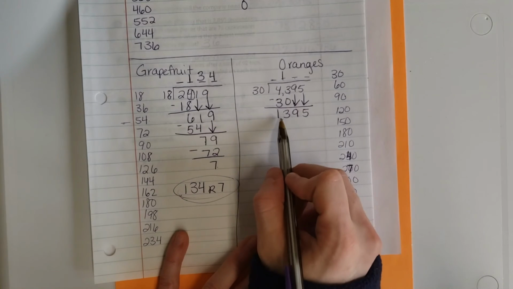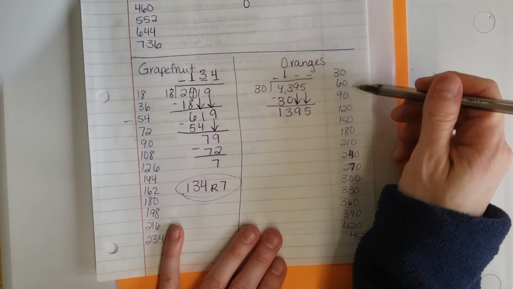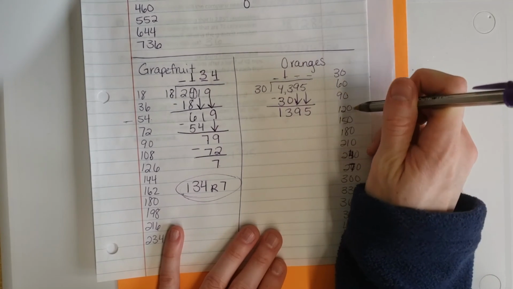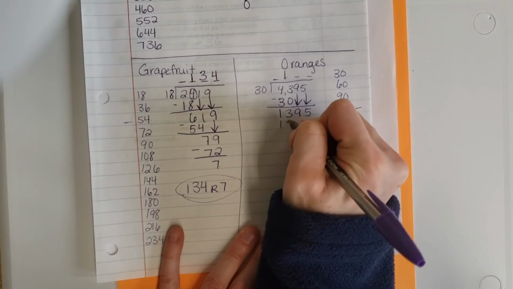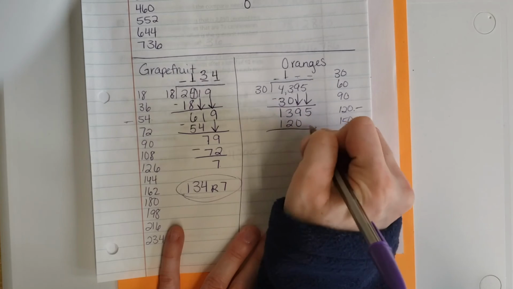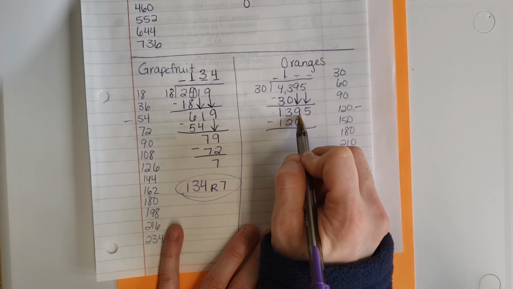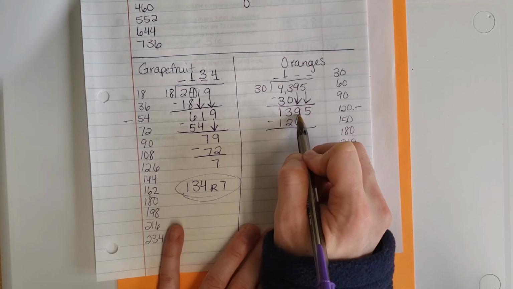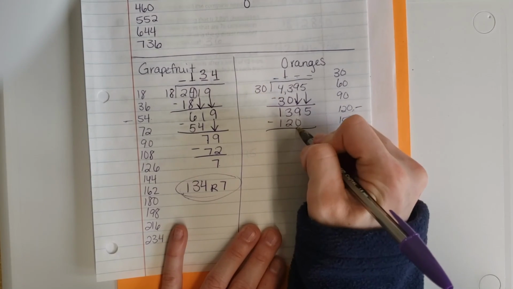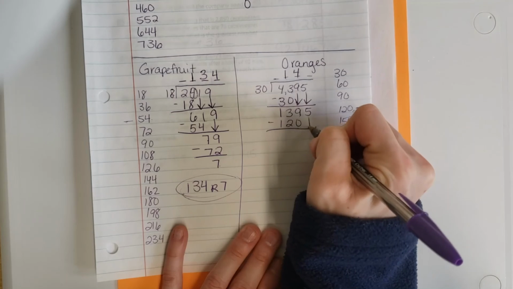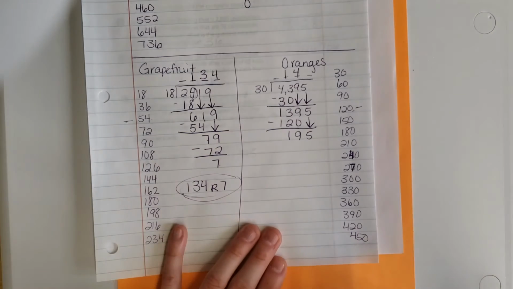All right. Now does 30 go into 13? It does not, but 30 does go into 139. How many times? Well, we can get as close as 120, which is 30 times 1, 2, 3, 4. So 30 times 4 is 120. And because 139 is in the tens place, the 9 is in the tens place, so that's 139 tens, which means that my 4 that I used to get 120 has to go in my tens place. I'll bring down my 5. 9 minus 0 is 9. 13 minus 12 is 1.